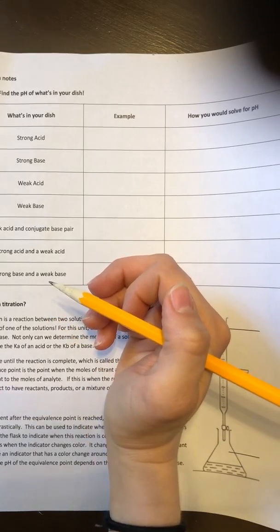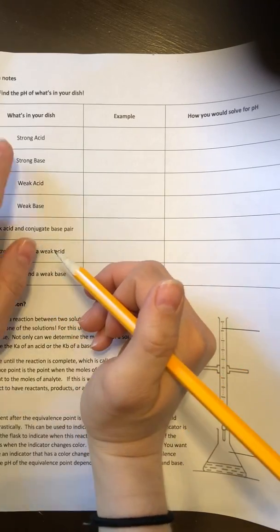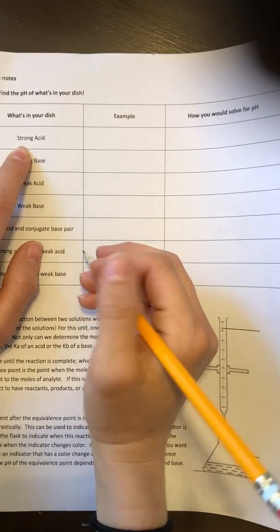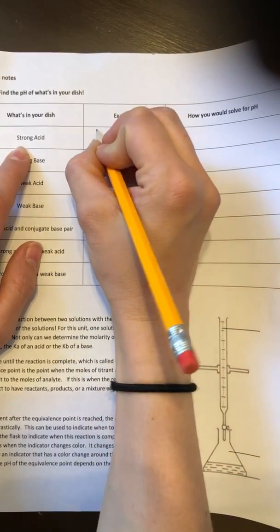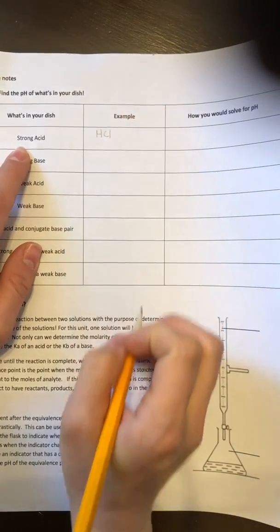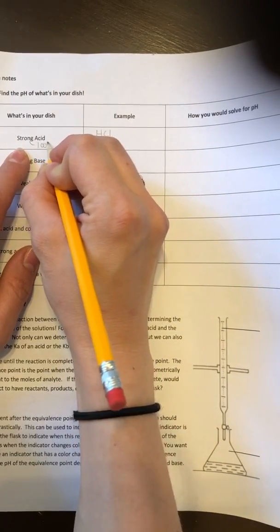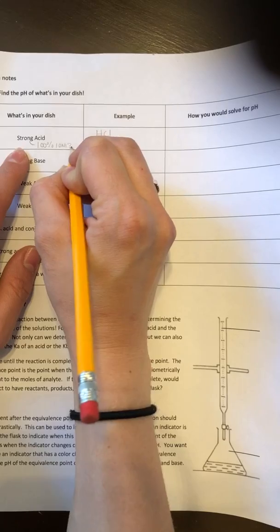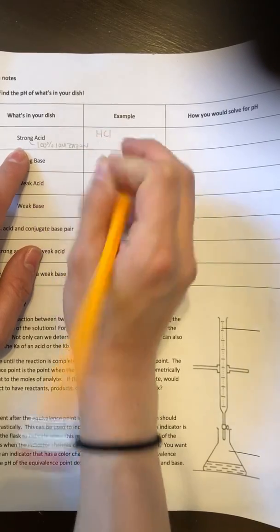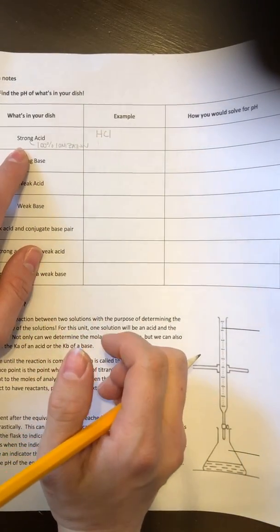So this is really just a review. It's nothing too new. So for example, let's say you have a strong acid in your solution, such as HCl. Remember, if it's strong, that means it ionizes 100%. And so every single hydrogen ion will come off of every single HCl in the solution.